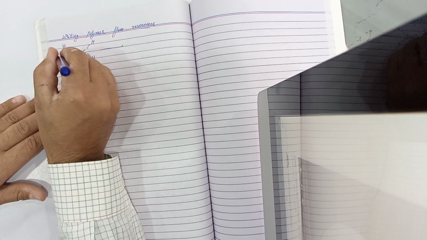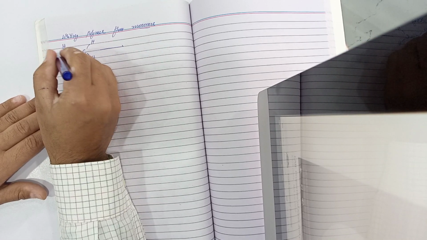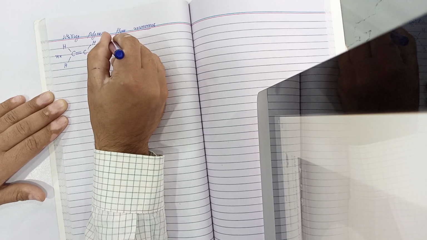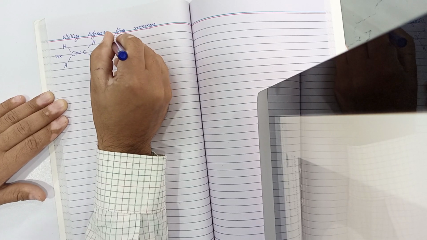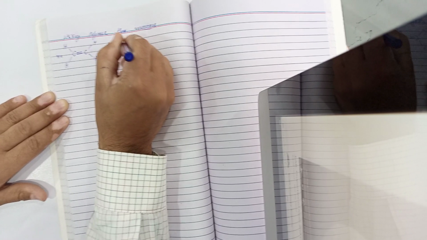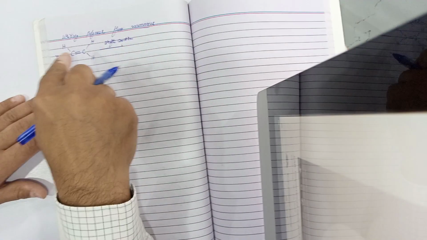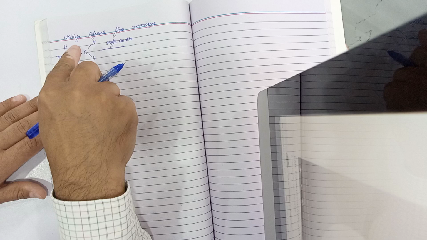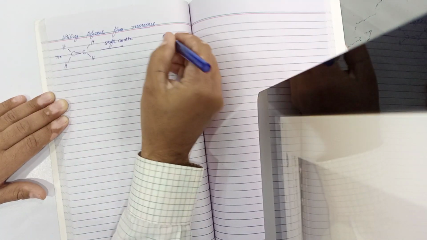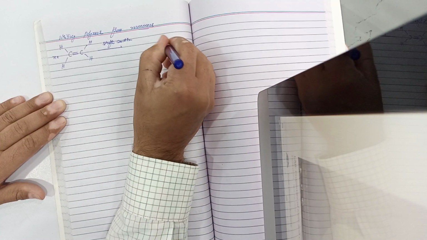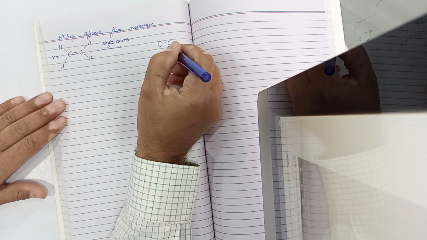Now we are taking an unknown number of these. When they combine under some specific condition, what you have to do is break, or convert, the double bond into a single bond.